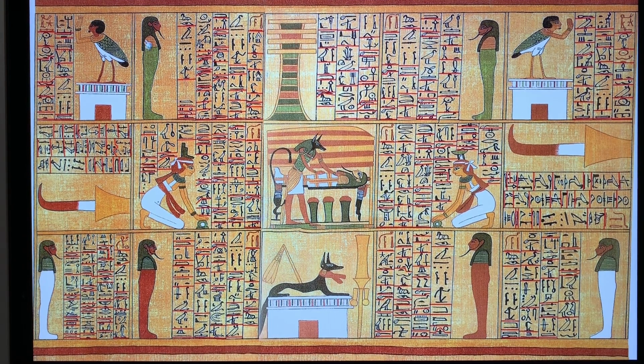So for example, you have Hapy, which is indicated by the name Hapy. He has a baboon head. Okay, Duamutef has a jackal head... Besenuef has a vulture head. This is Imseti. He actually has a human head, so he gets to keep his head. And then over here you have Qebehsenuef. And here you have Anubis, or a jackal head. So that's how you distinguish them.